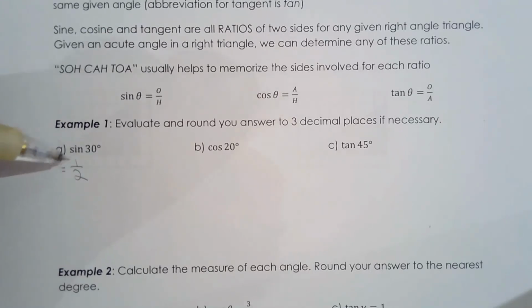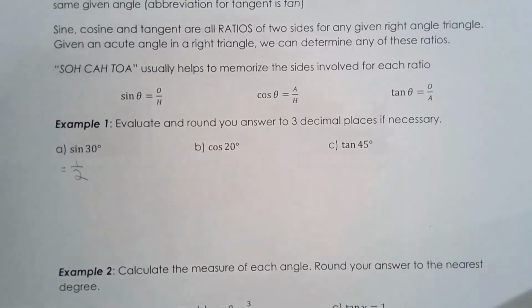But what sine 30 degrees is telling me is that the ratio of the opposite side to the hypotenuse is 1 to 2. In other words, the hypotenuse is twice as long as the opposite side. I don't know how long the hypotenuse is exactly, but it's twice as long as the opposite side.